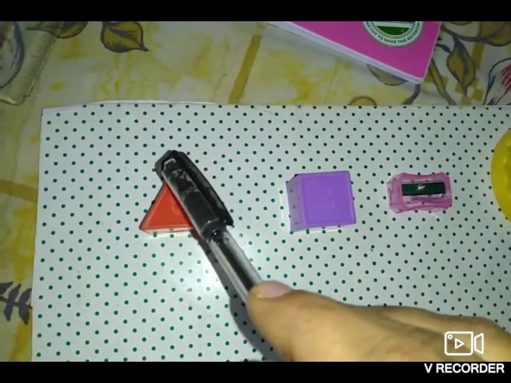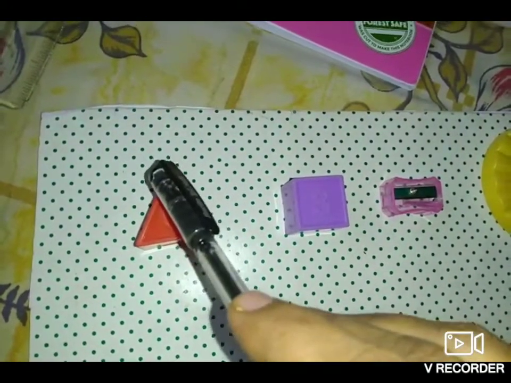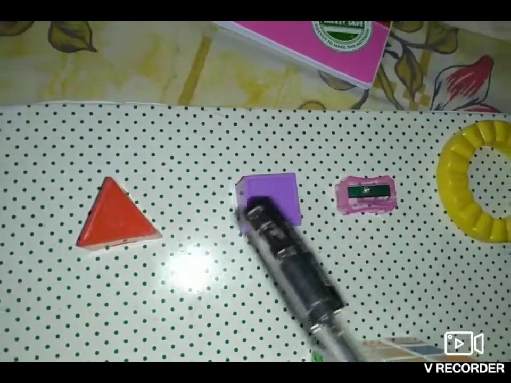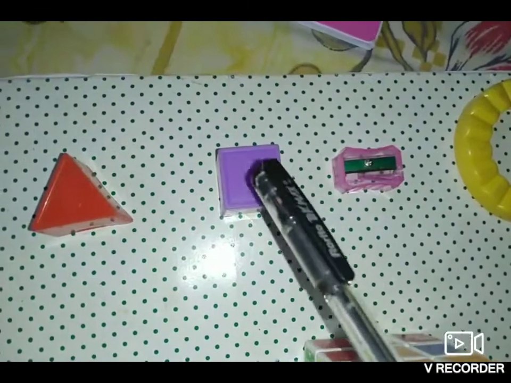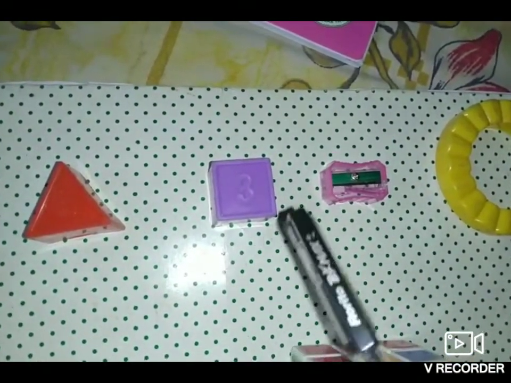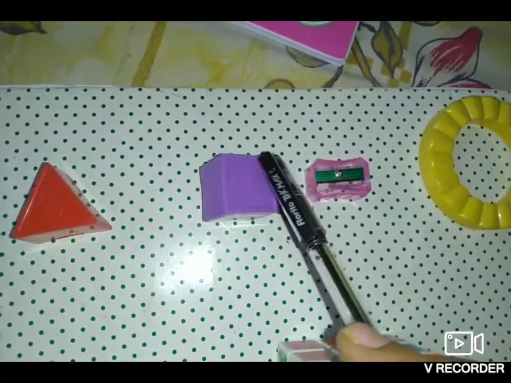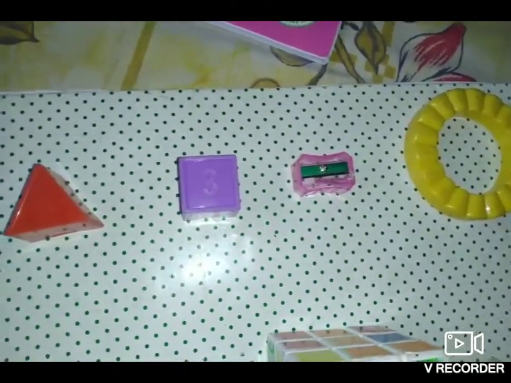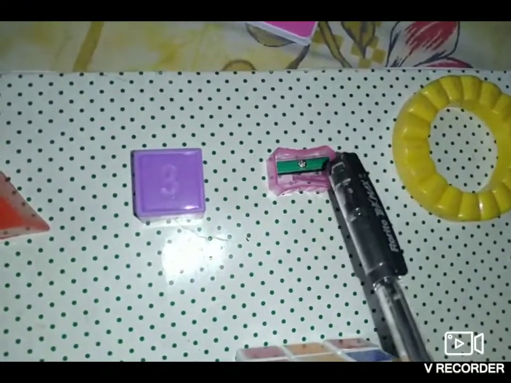How many sides are there? One side, two sides, three sides. Three. In a square, which face can you see? This face you can see. And how many sides are there in a square? 1, 2, 3, 4. 4 sides. This is a rectangle.